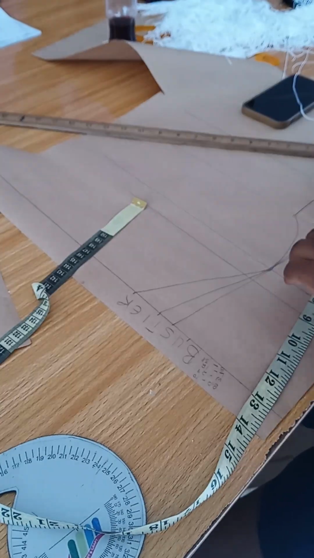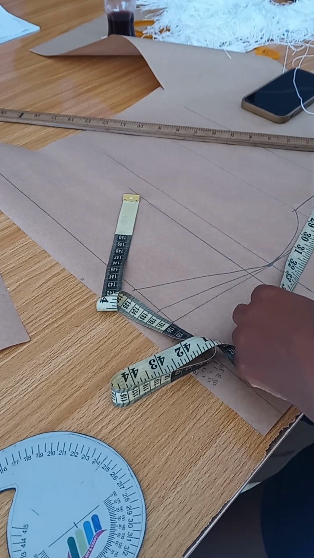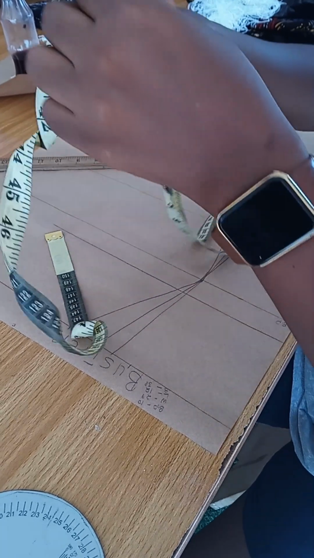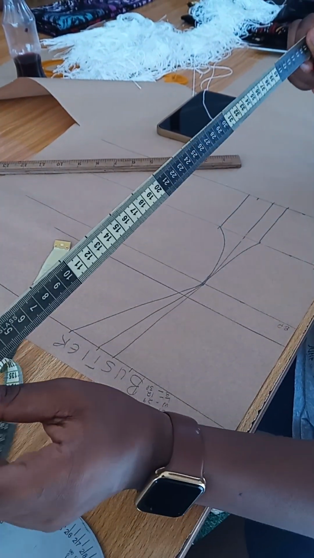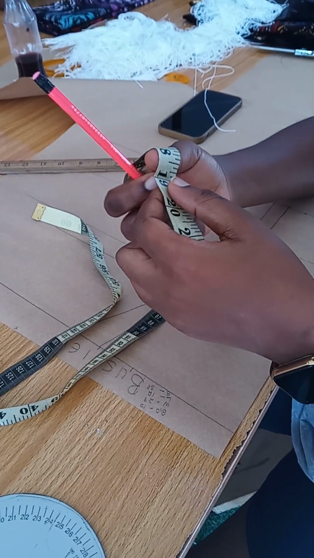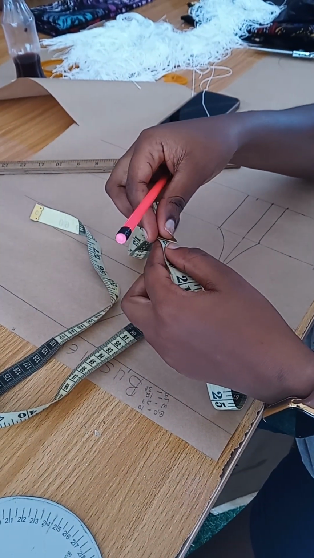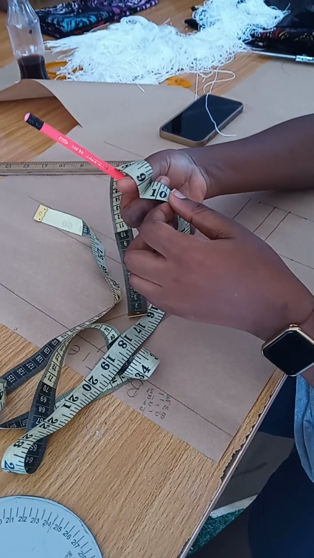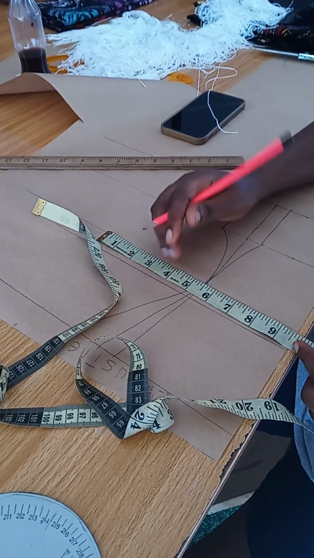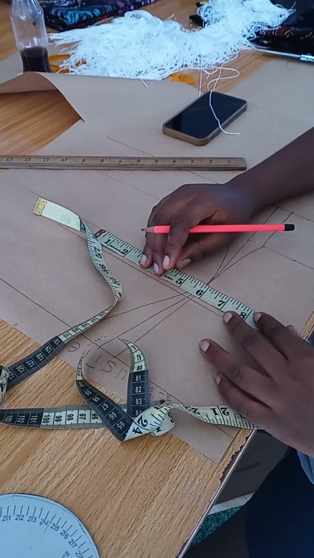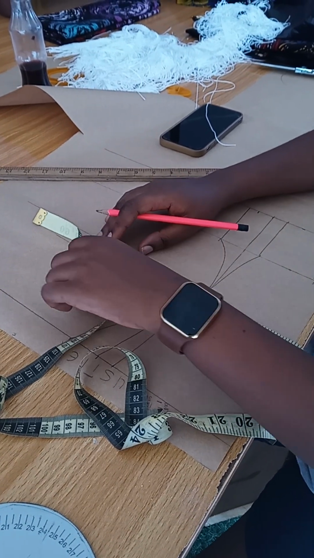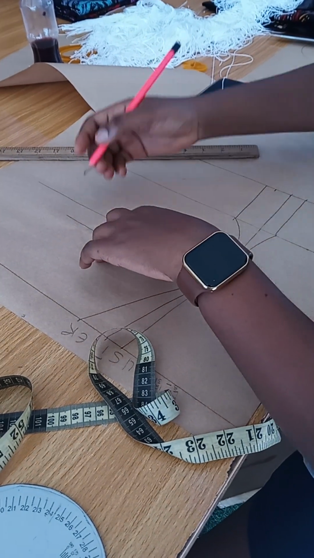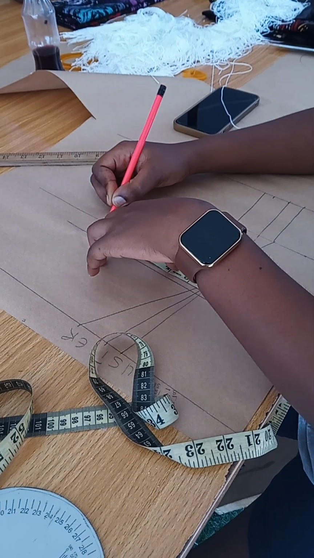I'm going to divide the bust by 4, so we have 9.5. Then I'll add a 1 inch allowance. I'm just adding half here. The other half, I'll add to the main allowance.